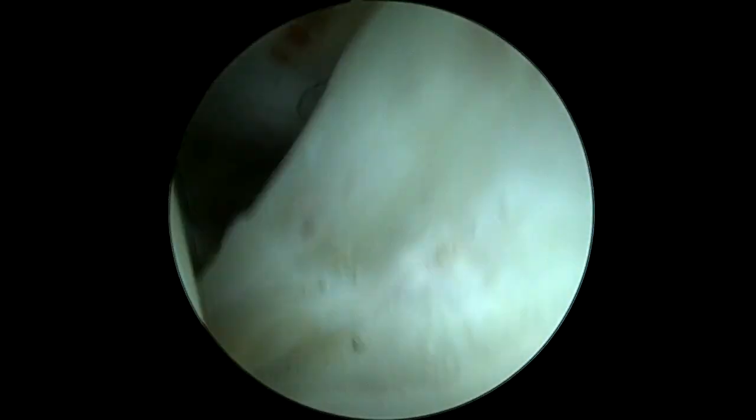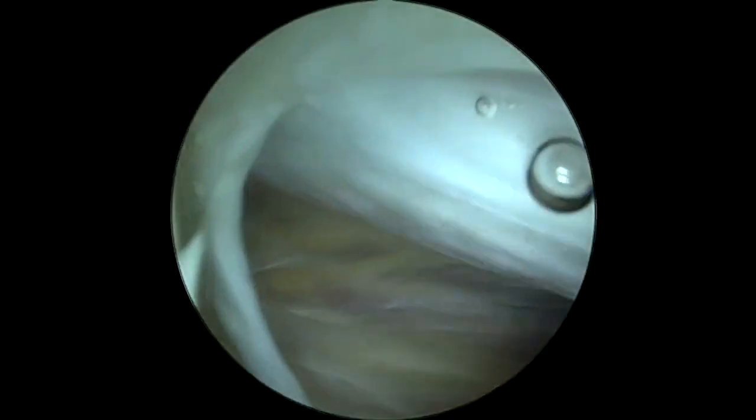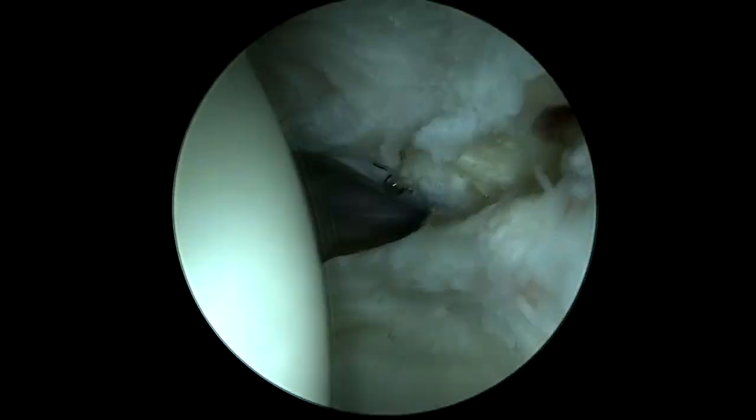The iliopsoas tendon is often visualized through the medial capsular defect, and it is possible to drive the camera into this defect to visualize the entire distal tendon. Capsular adhesions are often present.